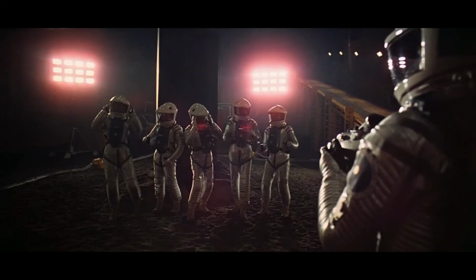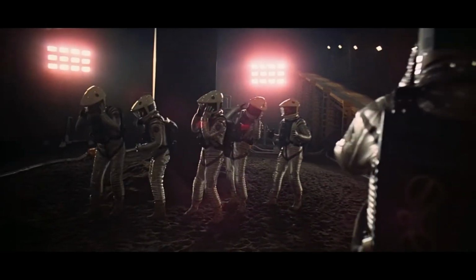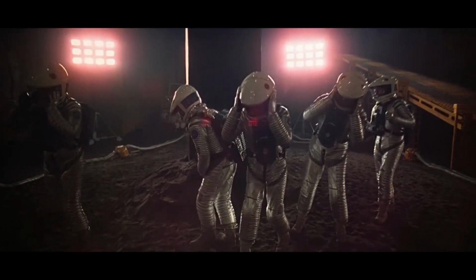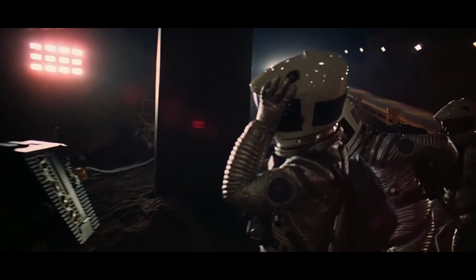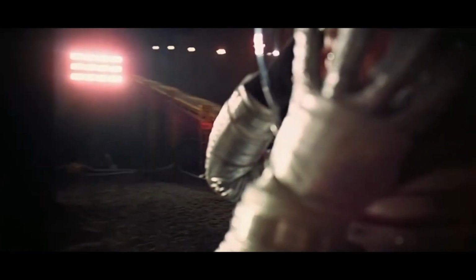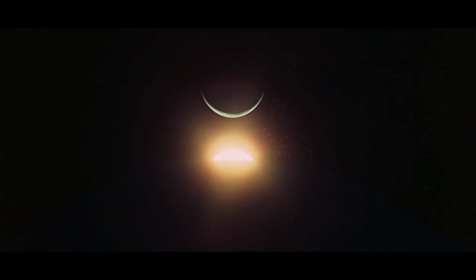But suddenly they experience high fields of magnetic force affecting their brains. As shown before, the black monolith is known to give knowledge to those who come in contact with it. As they came nearby, it affects them. And there the moon chapter is over.